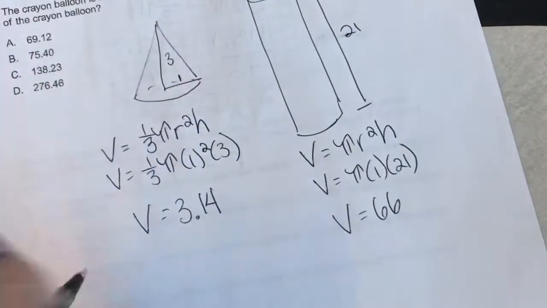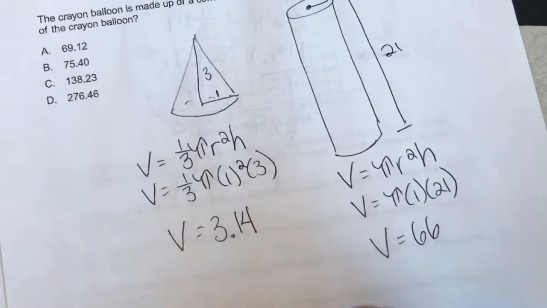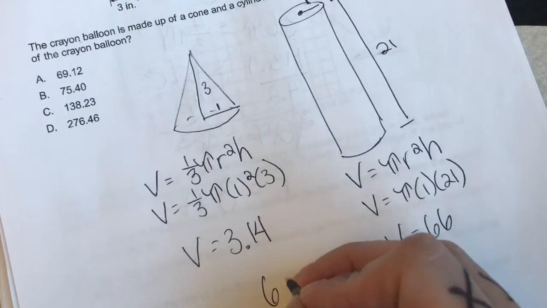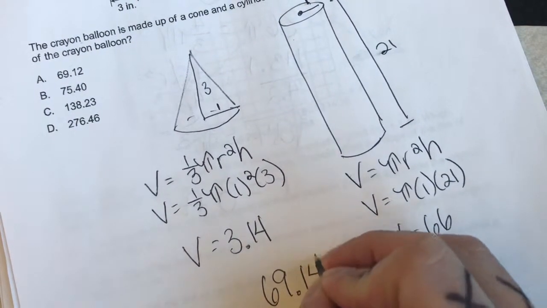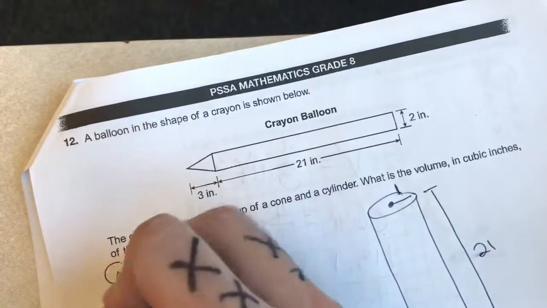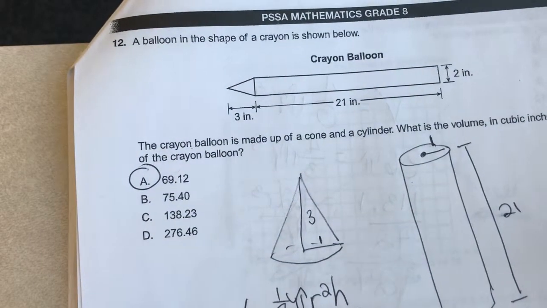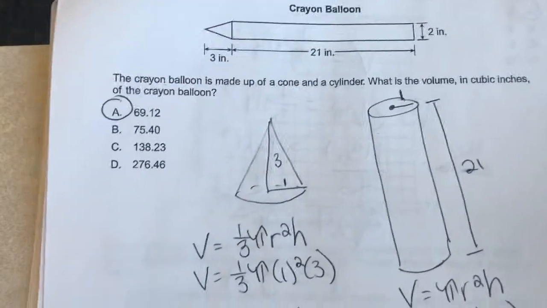If I add these two together, 66 plus 3.14 is going to end up being 69.14, which is close to 69.12. Maybe they use 3.14 instead of pi. I don't know, who cares?